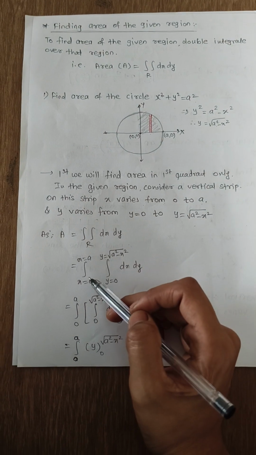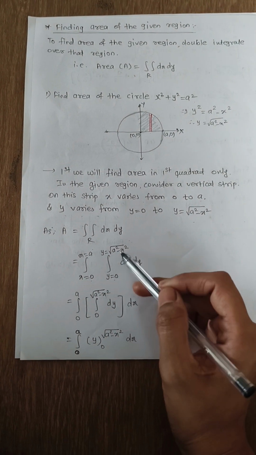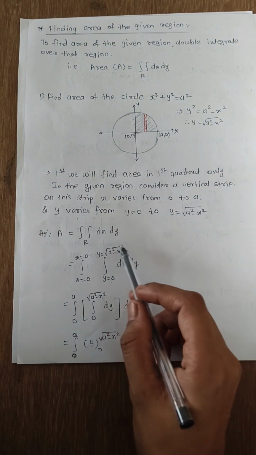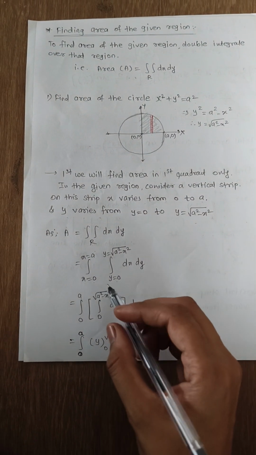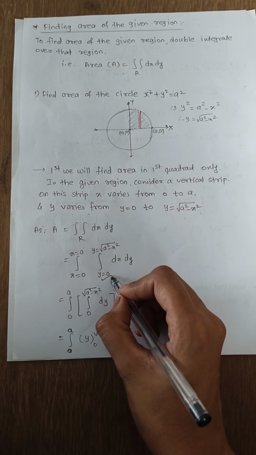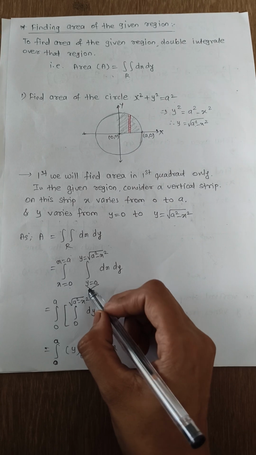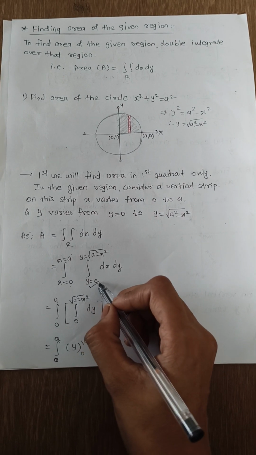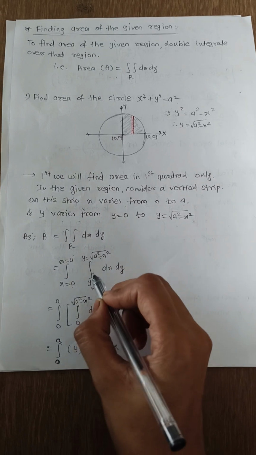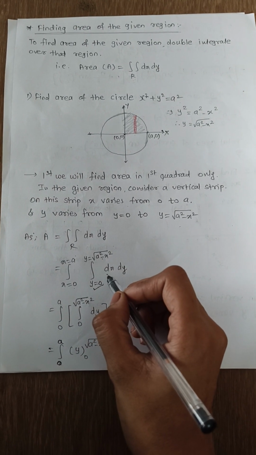If you put this limit in the given integration, this will be 0 to a and 0 to the square root of a square minus x square, dx dy. Now we have to evaluate this double integration. First we will evaluate the inner integration. These are limits for the variable y, from y equal to 0 to y equal to the square root of a square minus x square, so we integrate with respect to y. This is written here, separating the integration with respect to y.